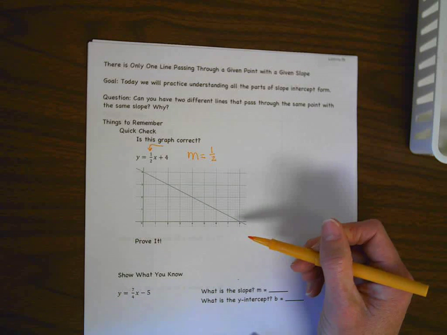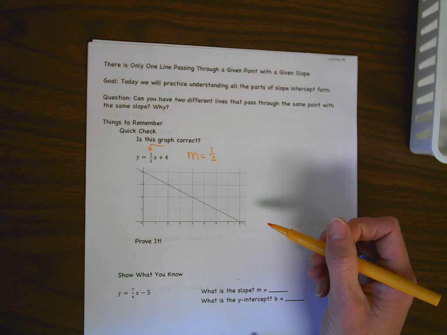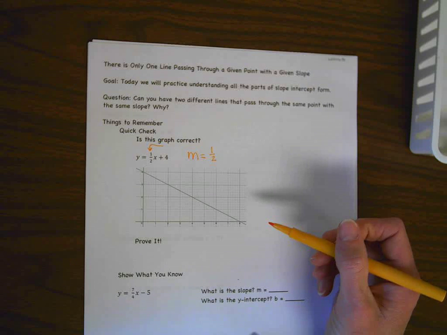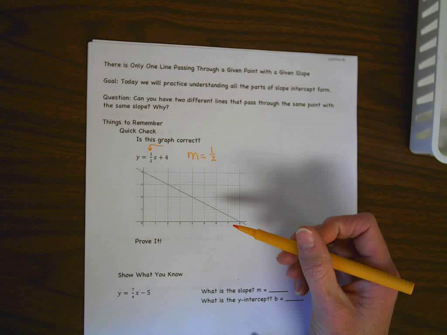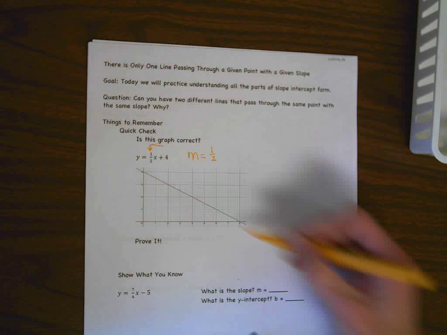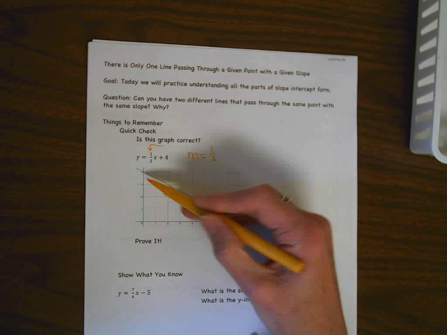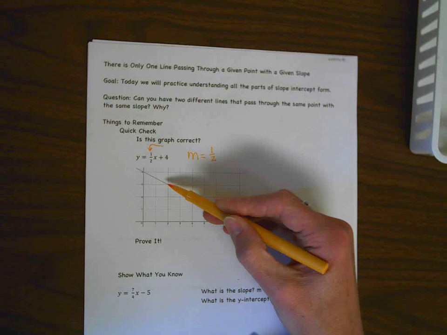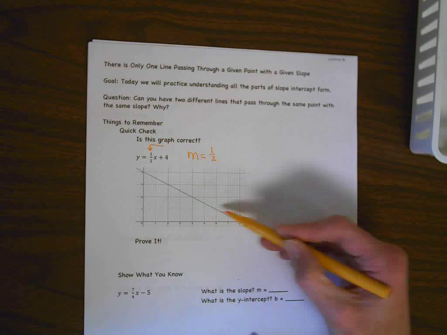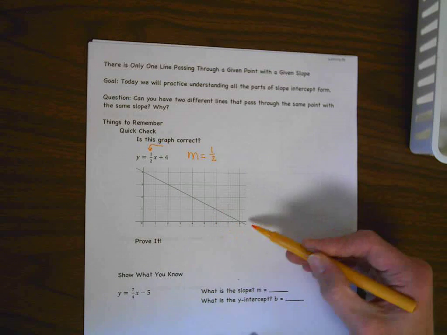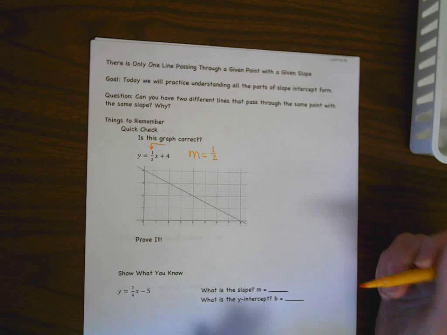Are we going up 1 and to the right 2 ever on this graph? You should have said no, because on this graph, it has a negative slope, because we're going down 1 to the right 2, down 1 to the right 2, down 1 to the right 2. Do you all see it?